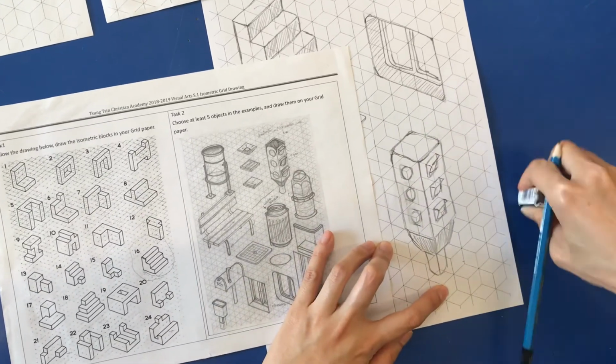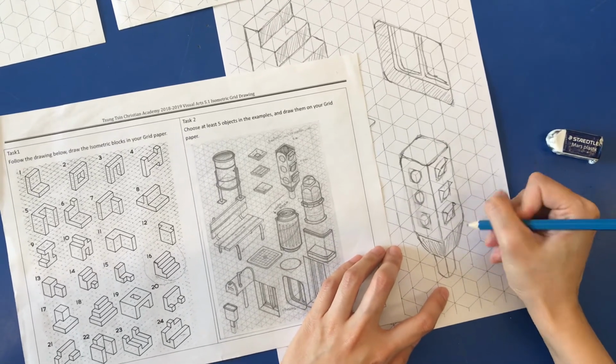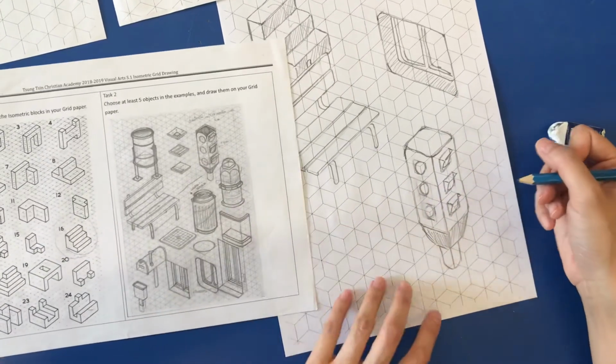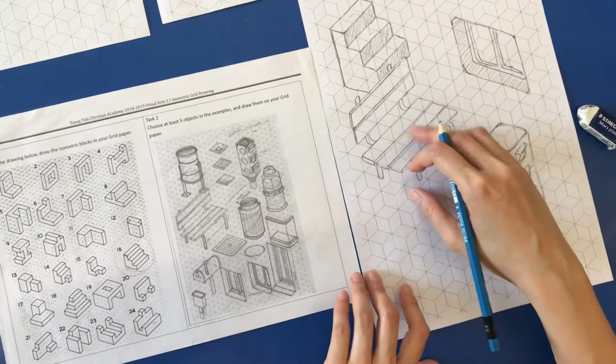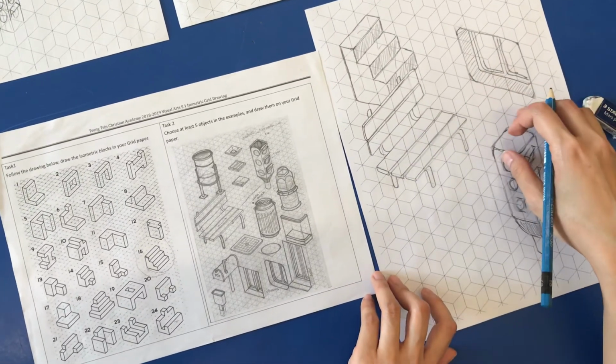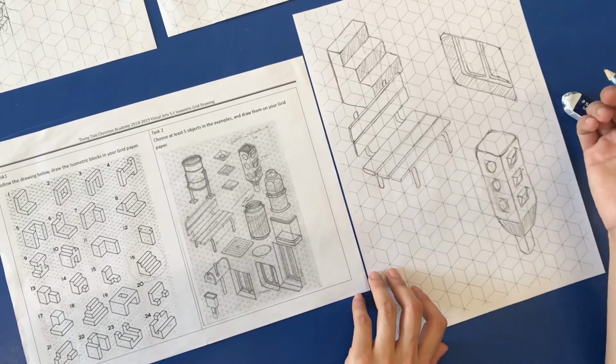I would suggest you try at least 5 objects at home in order to get familiar with the method. You will get to know more methods in the coming session because you have to imagine your own piece of work. So please watch the next video.